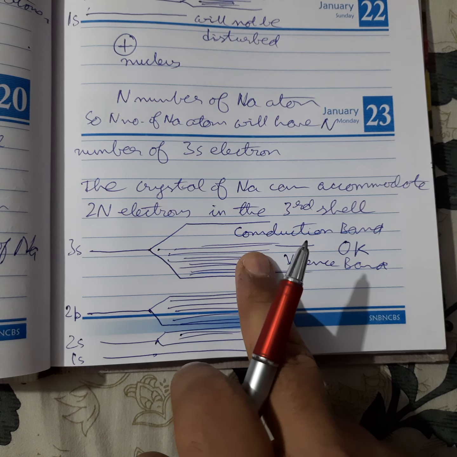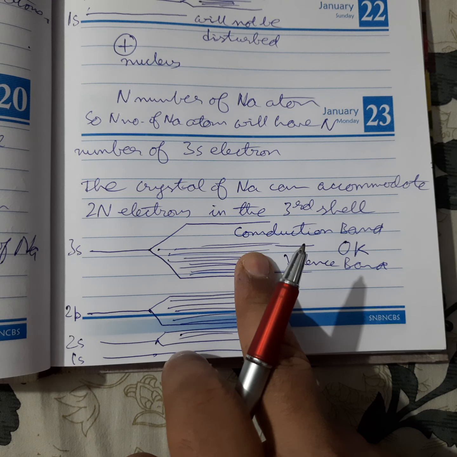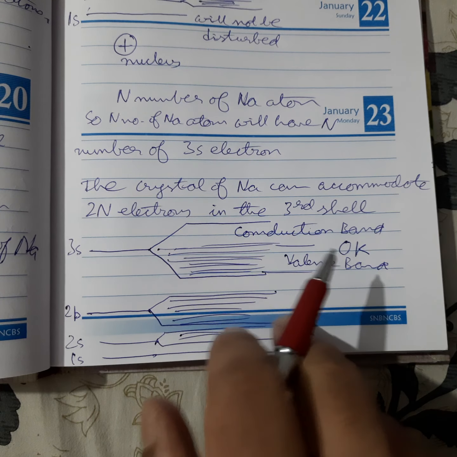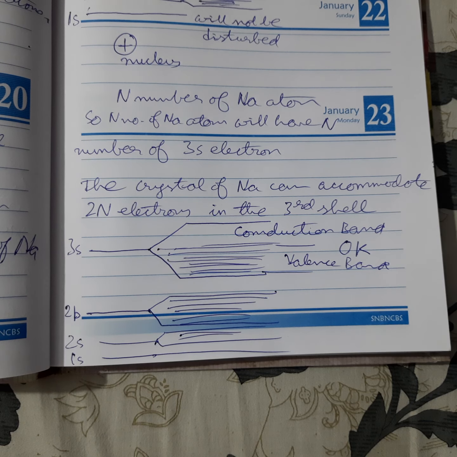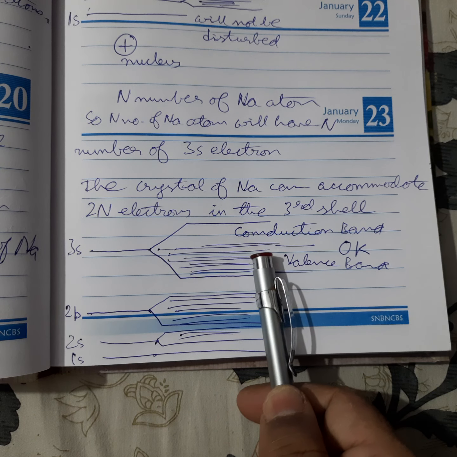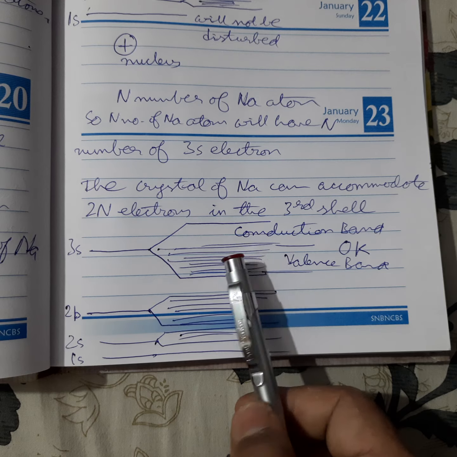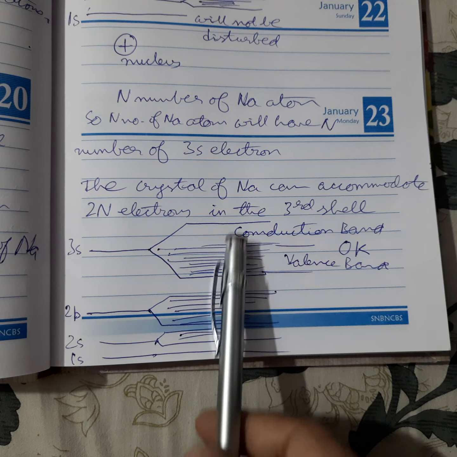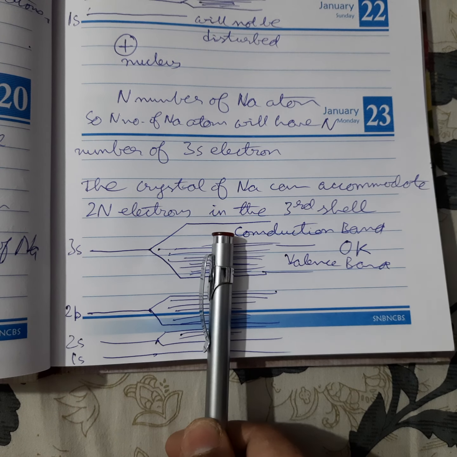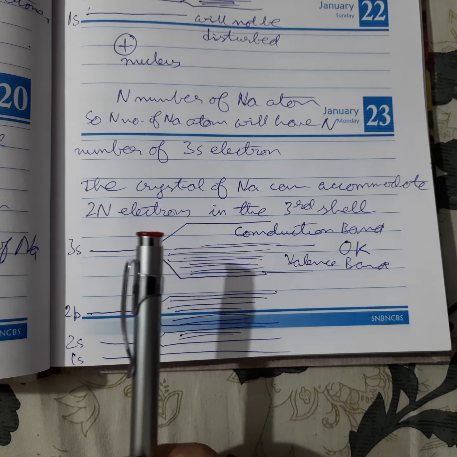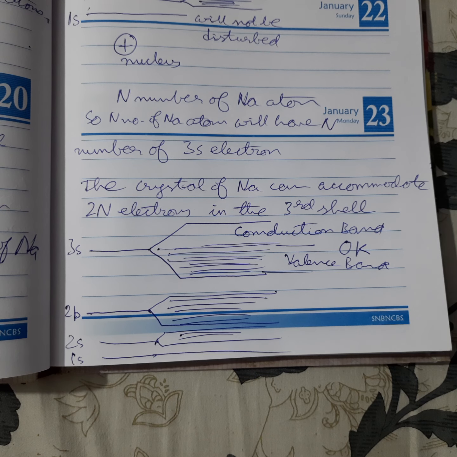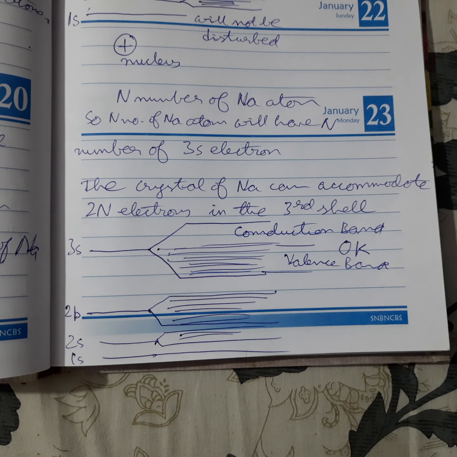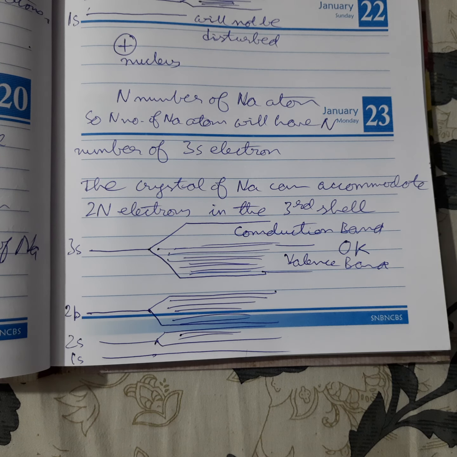That is the highest level up to which all the shells, all the energy levels are filled. So definitely till here energy levels are filled with 2n electrons, n electrons, and here this is empty. This is actually the valence band, and this is the conduction band. In fact, everything below it is valence band, and here there is the conduction band.